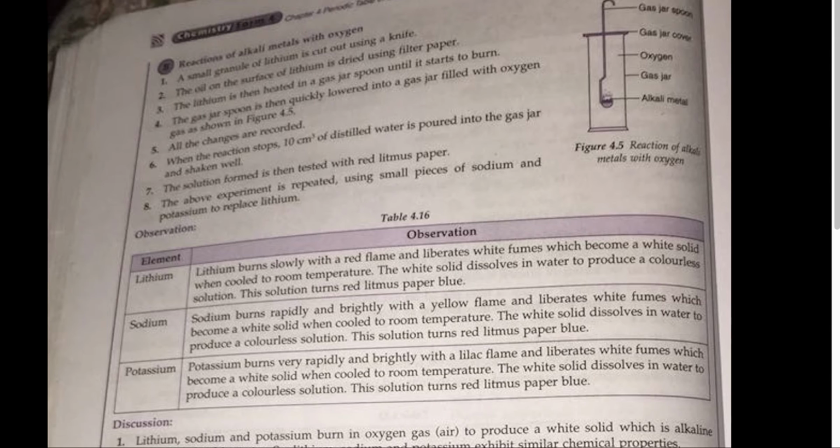Okay, guys, and as usual, the red litmus paper turns blue. The reason for that, we'll come to that later in acids and bases. So don't worry about that. So let me just write down some of the equations for you.